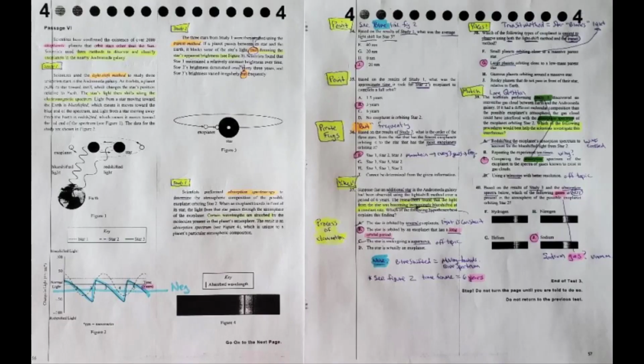Problem number 35, based on the results of study 1, what is the approximate time it took for the exoplanet of star 2 to complete a full orbit? Okay, so first thing that we want to do here is go to study 1. Study 1 is up here. Then we want to come over here and find star 2. All right, here you're going to see that star 2 is this dashed line, and that's going to refer you down over here. Okay, so now we see that we start here, we go down, and we come back up here. So that's from start to finish. If you look over here, that's going to be 3 years. The correct answer here is going to be answer choice B, 3 years.